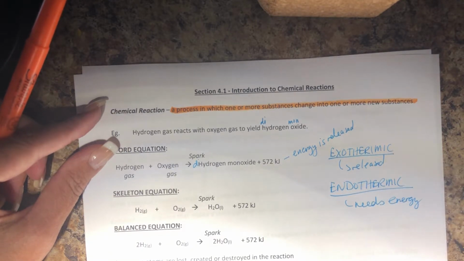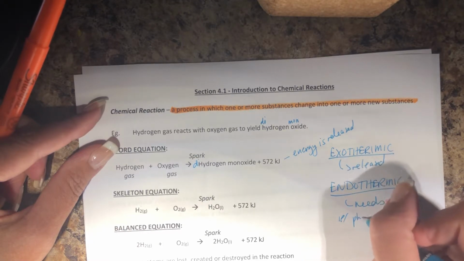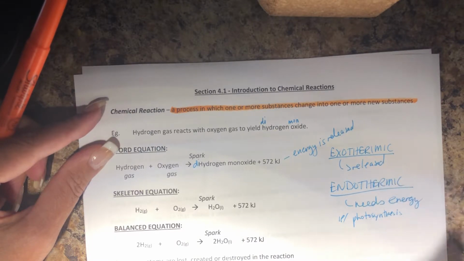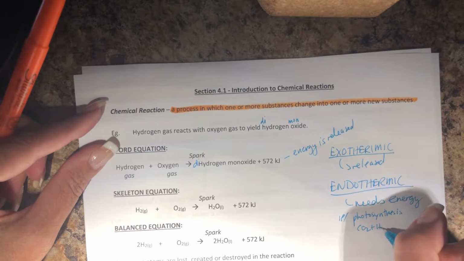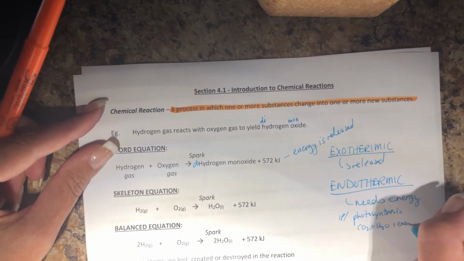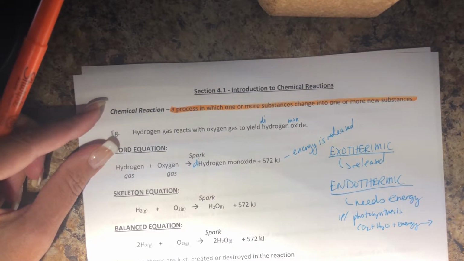For example, you could think about photosynthesis, right? We learned that before, where you have carbon dioxide plus water plus the sun's energy, or sometimes you would put the sun's energy on the arrow. Okay, so that energy shows that the reaction is endothermic.